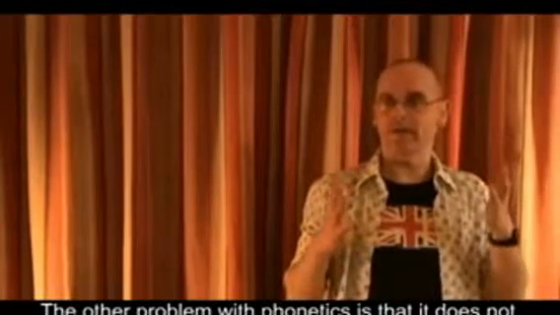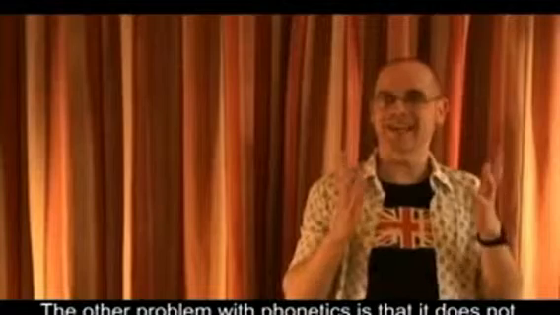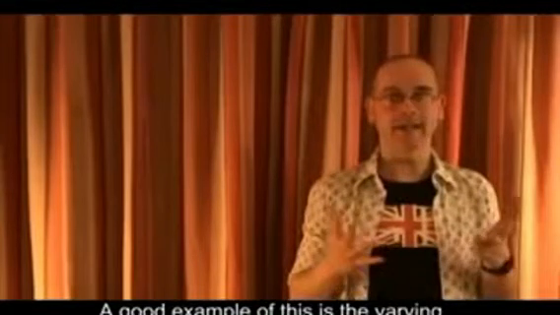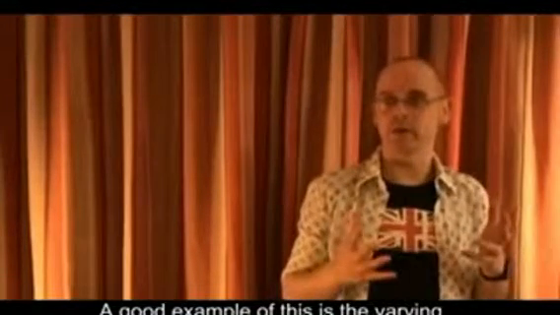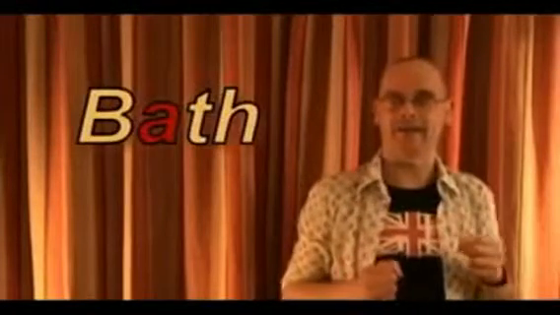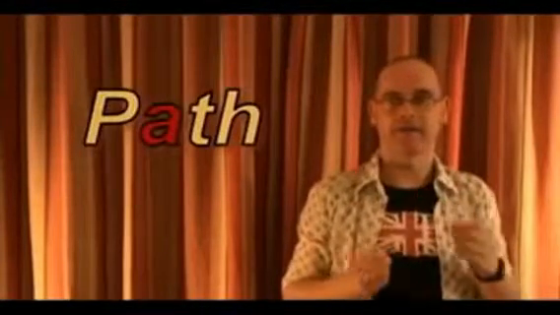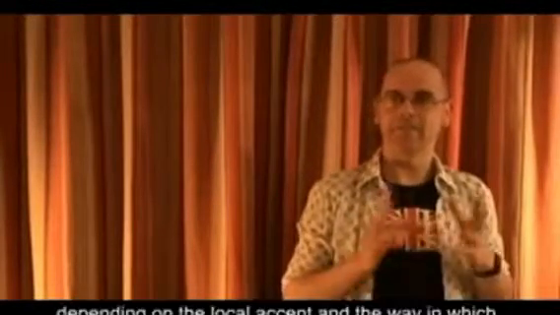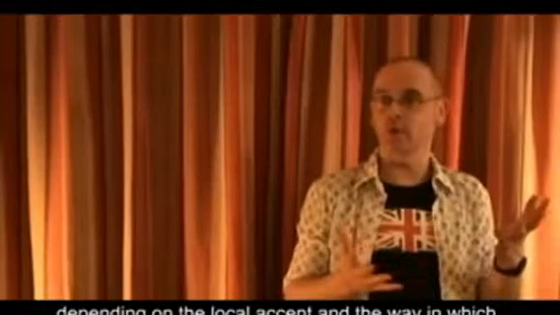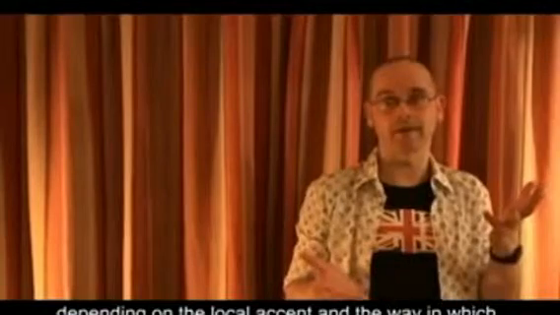The other problem with phonetics is that it does not take into account the different accents and dialects of all the regions that use English. A good example of this is the varying use of the letter A in words such as bath, path, and draft. These words are spoken differently depending on the local accent and the way in which the words were taught to be pronounced in the first place.